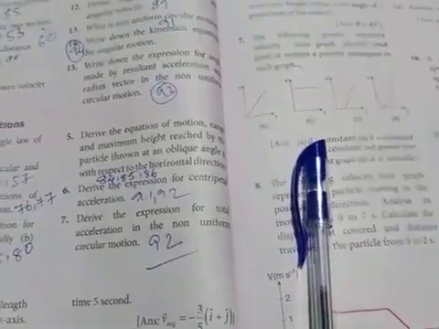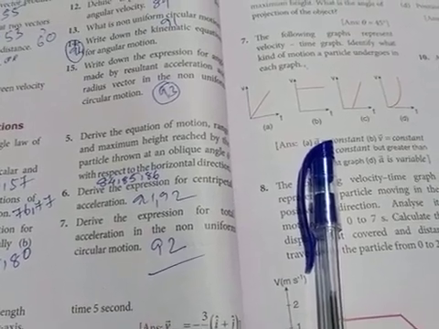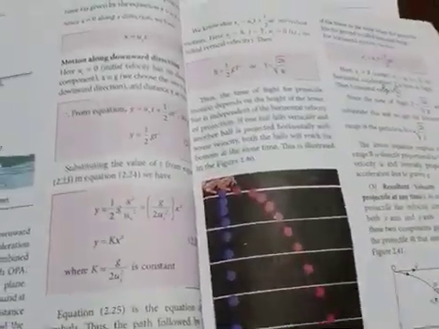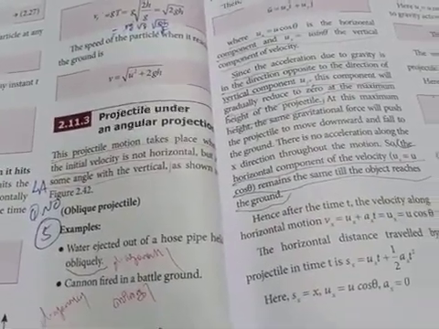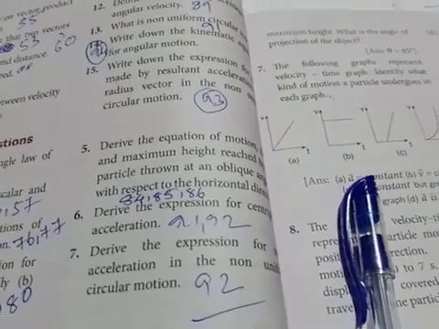Long answer question number 5, derive the equation of motion, range and the maximum height reached by the particle thrown at an oblique angle. So that is in page number 84, 85, 86. So you can see this projectile under an angular projection. So this is long answer question number 5. So you can see here maximum height, parabola equation, time of flight, horizontal range. So up to equation 2.34 you can mark, that is long answer question number 5.